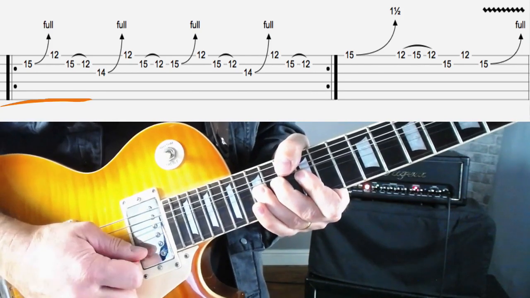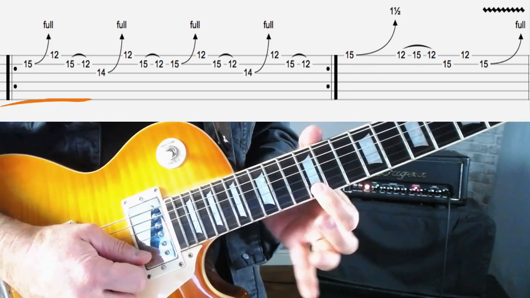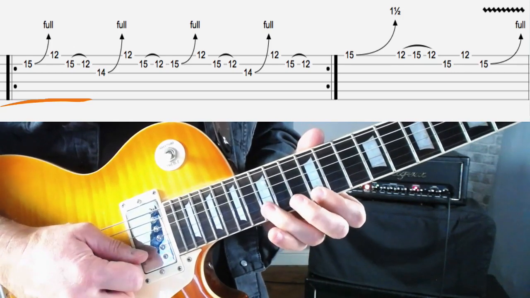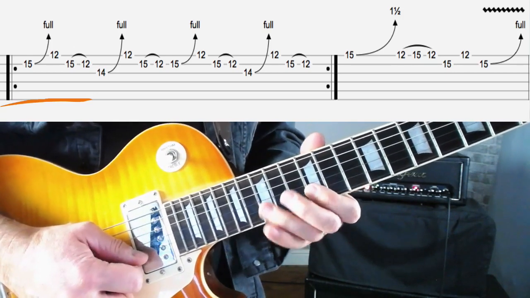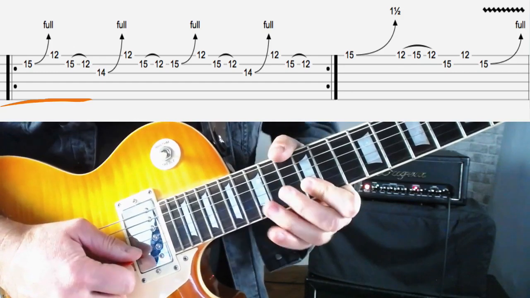Then I'm going to kill it off, and then I'm going to play 12 on the top E with my first finger, and then 15 pulling off to 12 on the B string. That's the first idea.